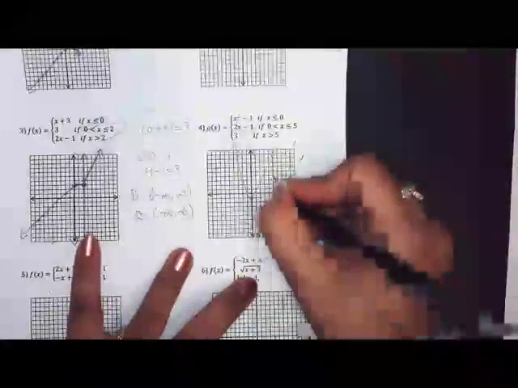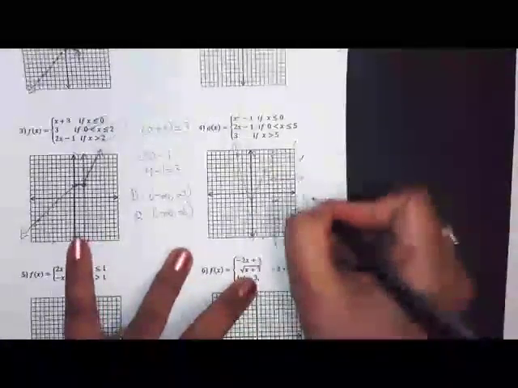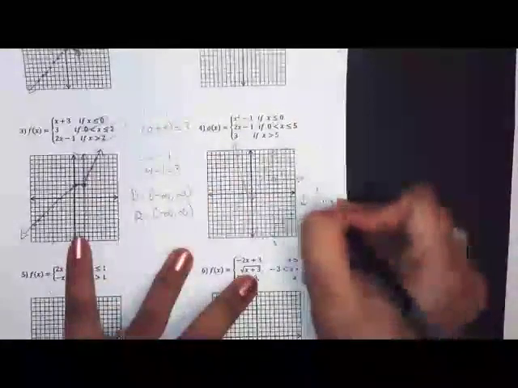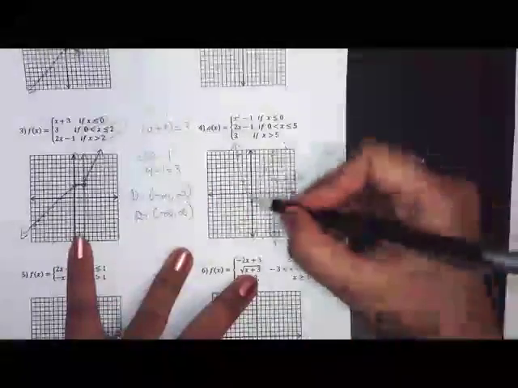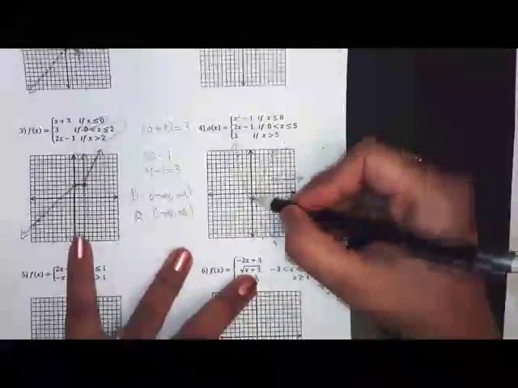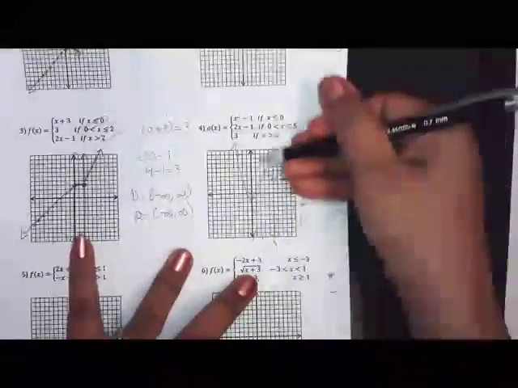So your domain is again from left to right, it's moving all the way through, so it's negative infinity to infinity, and your range is starting from the minimum value of negative 1, and it keeps going all the way to infinity, so it's negative 1 to infinity.